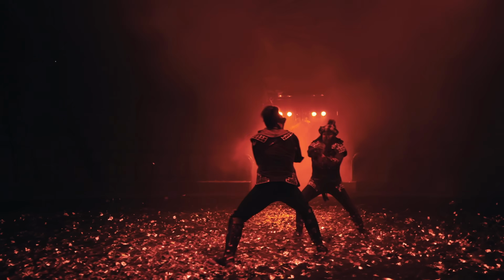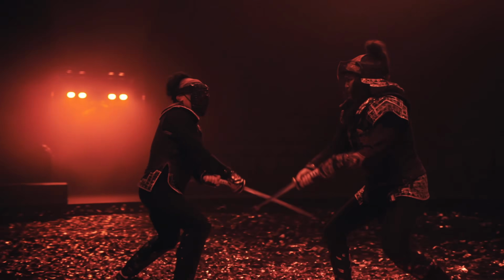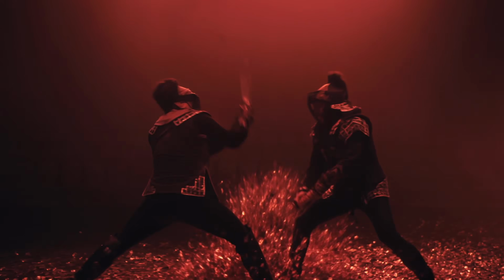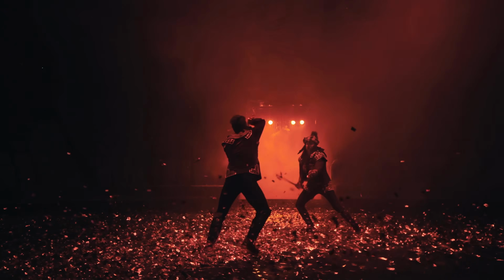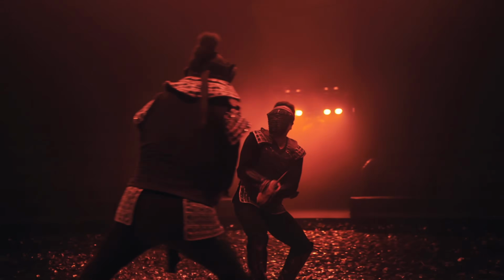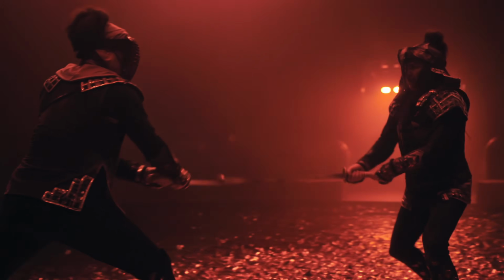Honestly, I think this AI-generated version is actually better than the original reference footage. For one, there is genuine physical contact between the swords during the fight, whereas in the original video, the actors were clearly missing each other. The generated audio is fantastic, and the camera movement feels incredibly dynamic.